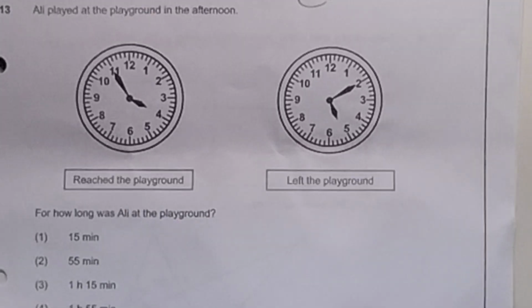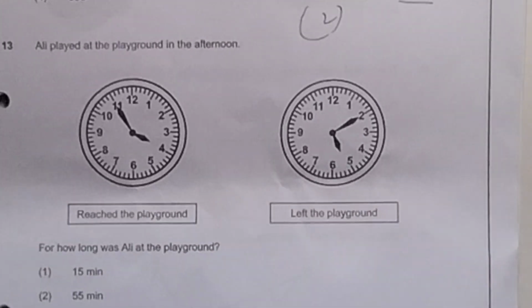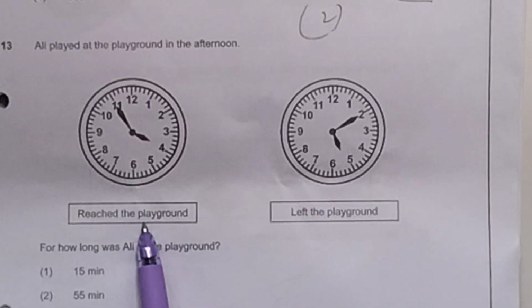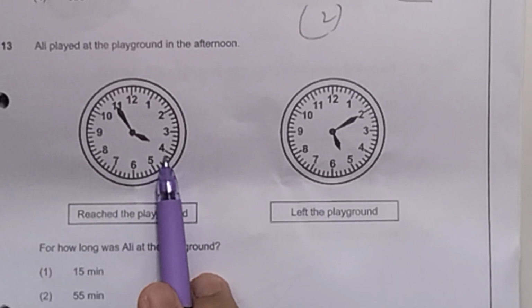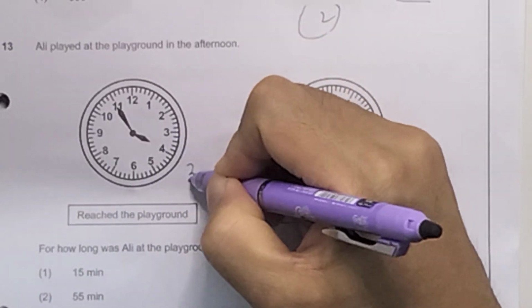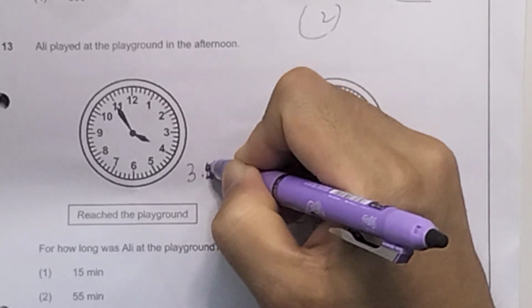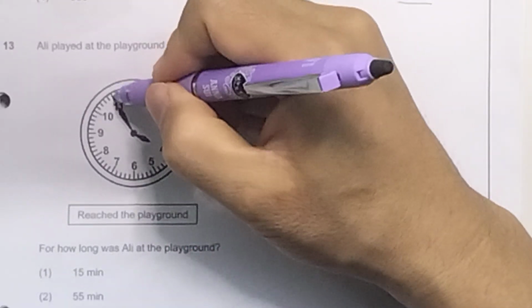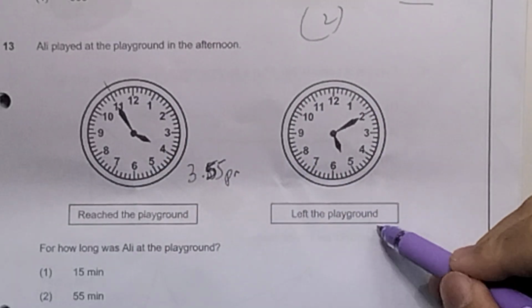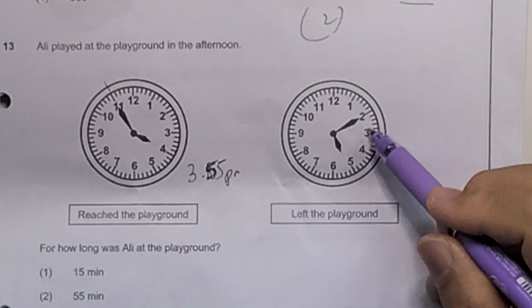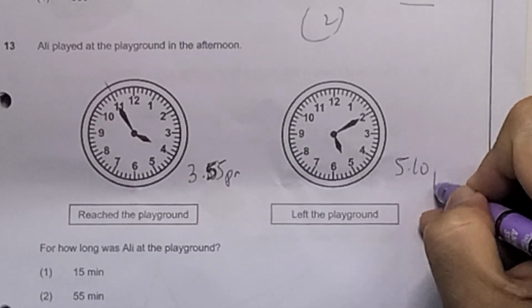Now, this is a time question. Now, this question tells you, Ali played at the playground in the afternoon. Right, he reached the playground at this time. This is just before 4 o'clock. This looks like 3:55 p.m. roughly. Then he left the playground at before 6 o'clock, but after 5, 5:10 p.m.